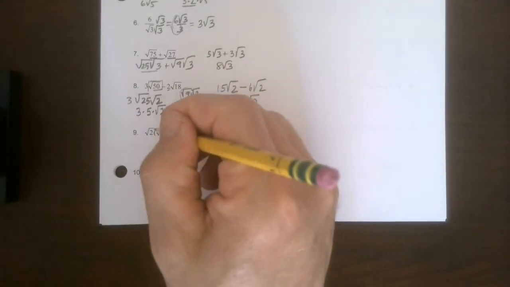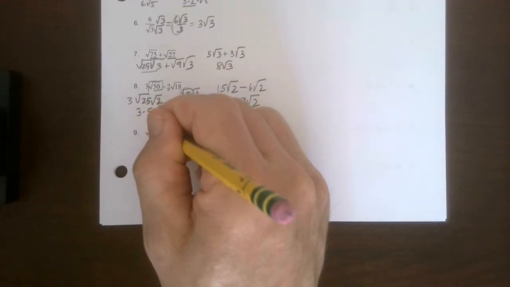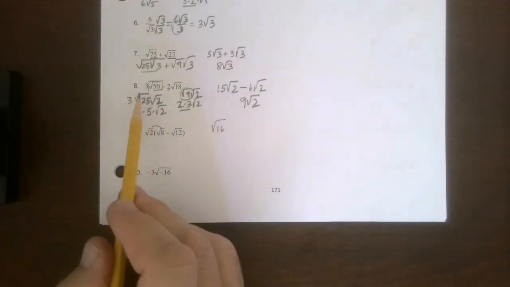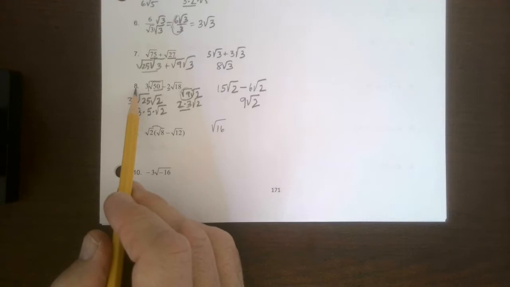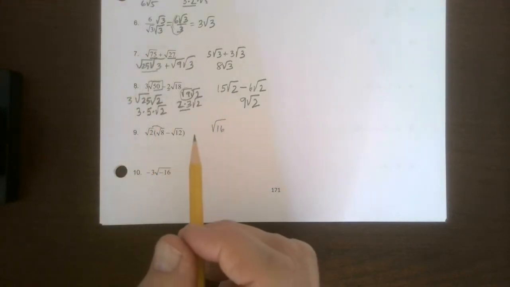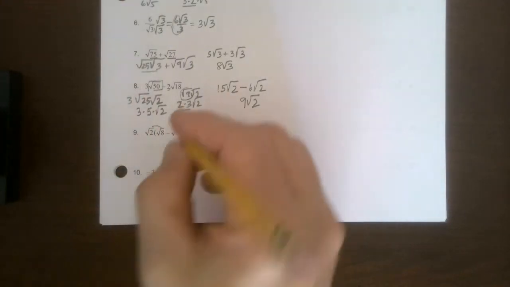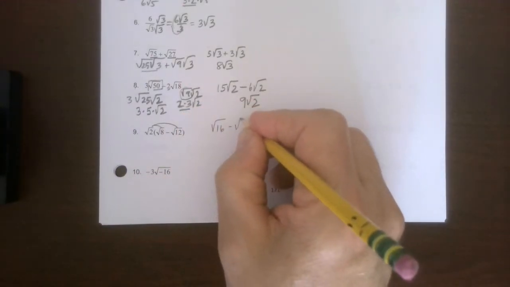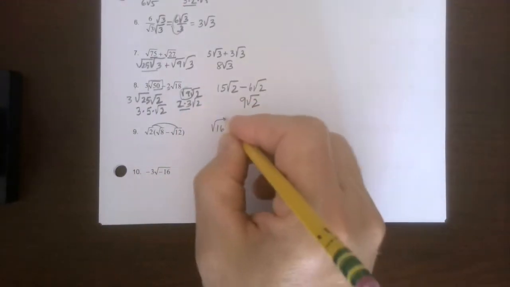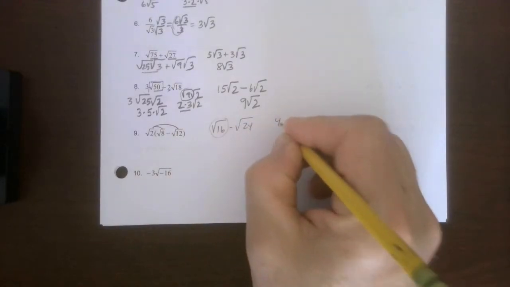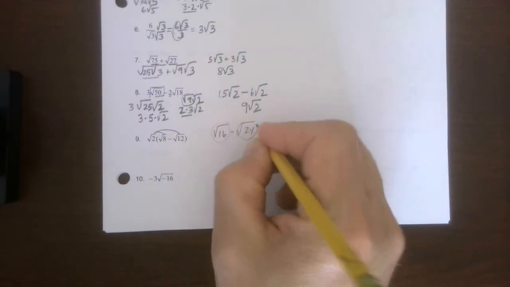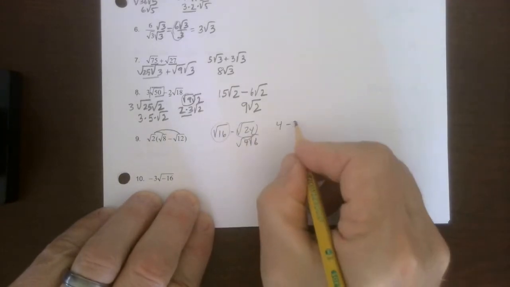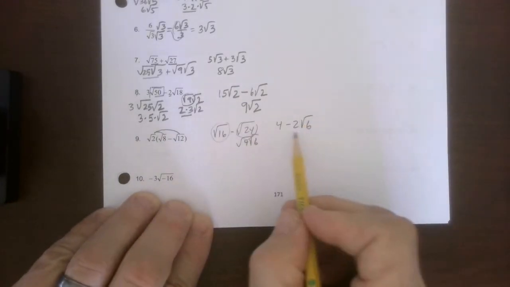Number 9. Square root of 2 times the square root of 8 is the square root of 16. If you're wondering why the recording stopped at number 8, I accidentally hit recording stop. That's the answer. So the square root of 2 times the square root of 12 is 24. Square root of 16 is just 4, minus square root of 24 turns into 4 and 6. So that'd be 2 square root of 6, and that'd be done.